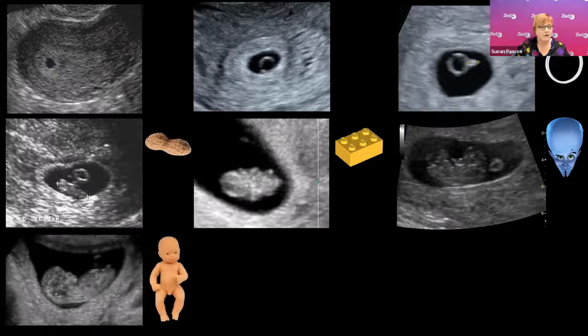By the time the embryo is 10 weeks, you can see definitive human features. And this is when we can tell the difference between a human embryo versus an elephant embryo versus a puppy dog embryo. Up until that point, we all look the same. All mammals look the same. But at 10 weeks, we can start to see this one is human.